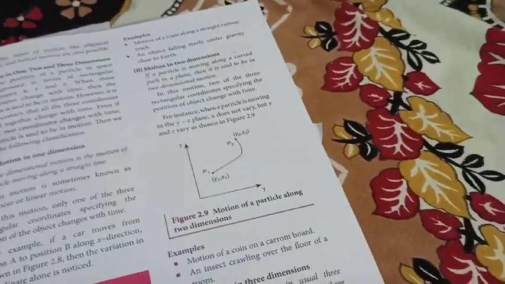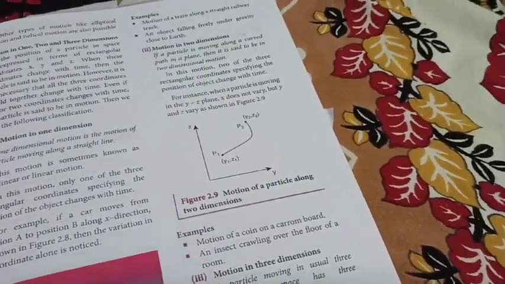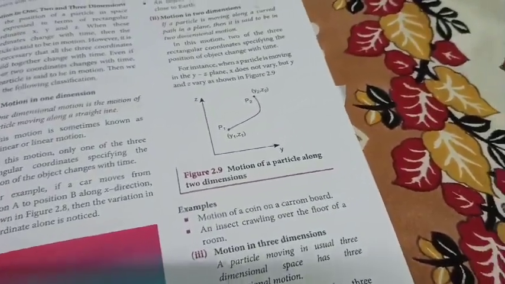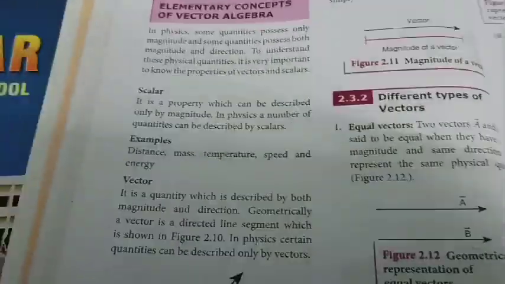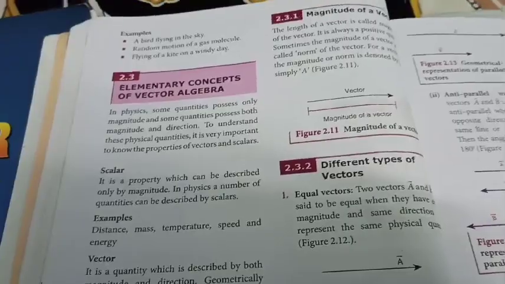These one-dimensional, two-dimensional and three-dimensional motions come as "write short notes on" questions. They ask 3-mark or 5-mark questions with suitable examples. And next, elementary concepts of vector algebra.